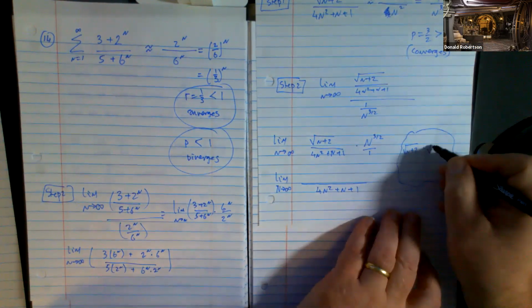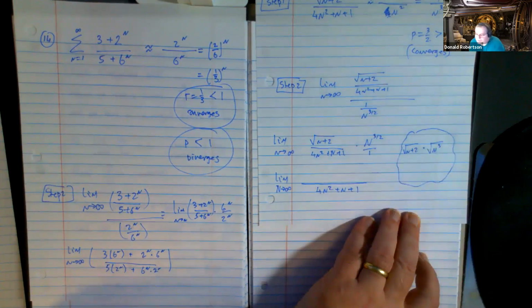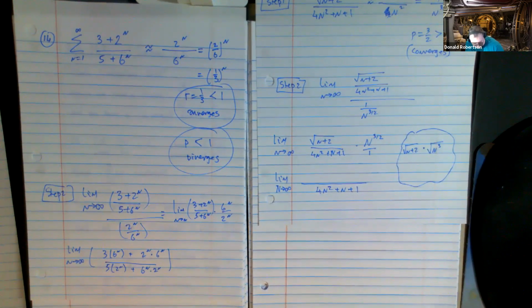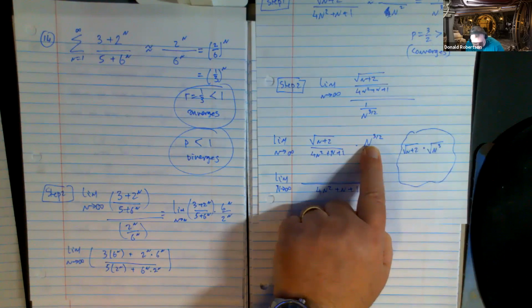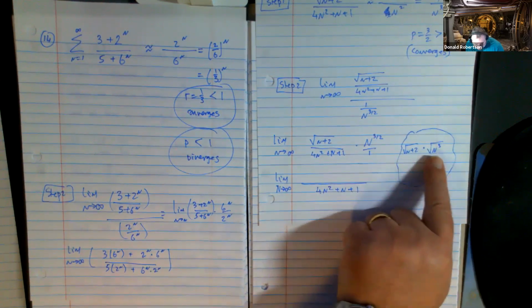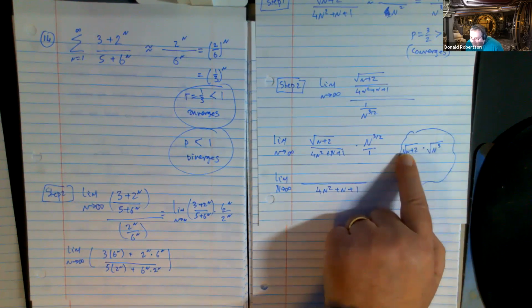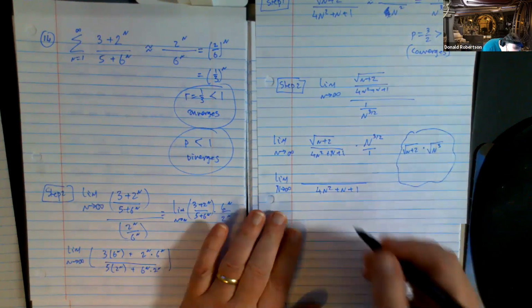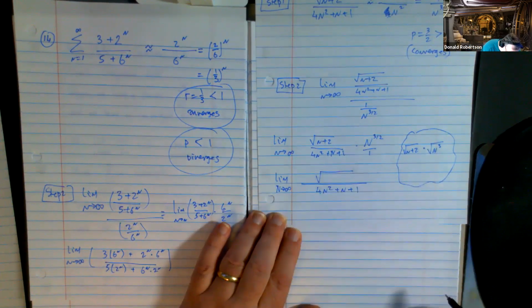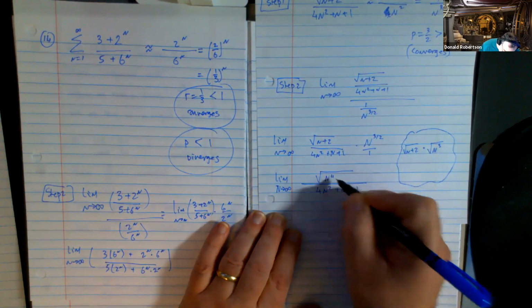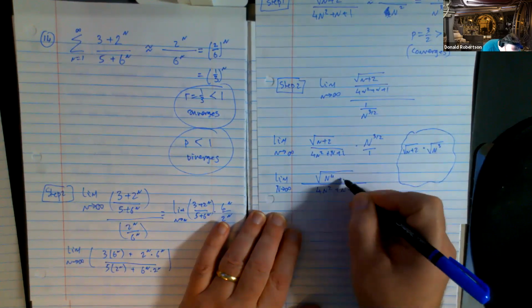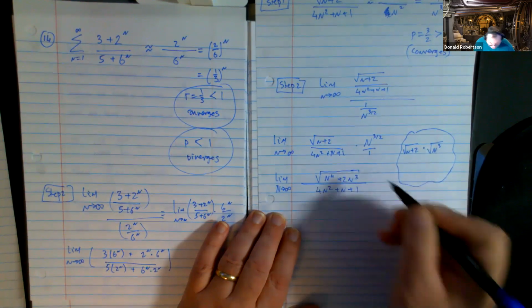So I'm going to rewrite it as the square root of n cubed, right? That's what that is, right? Now, if I write it like that, do you see that you now have 2 square roots? And can't you multiply them together now? And this single square root is an n to the 4 plus 2n cubed. That's a good start.